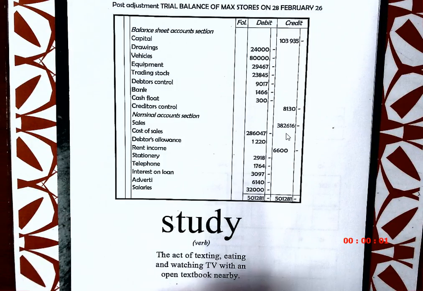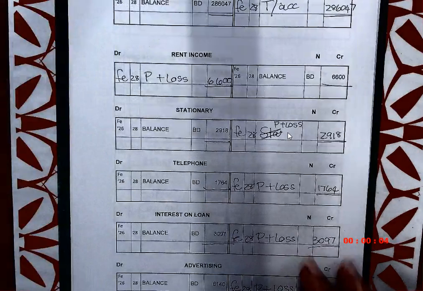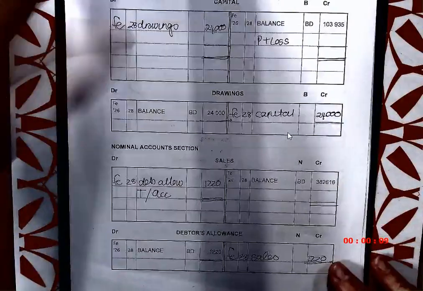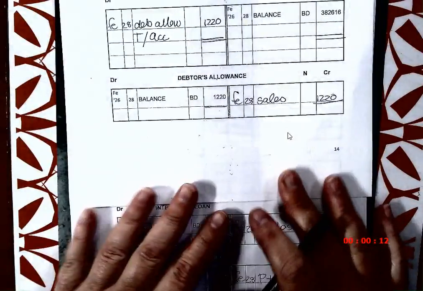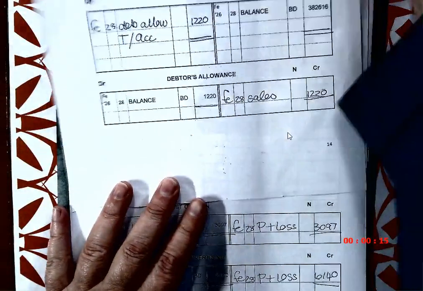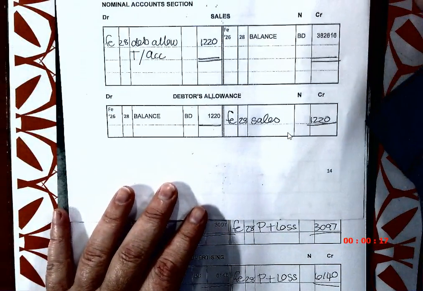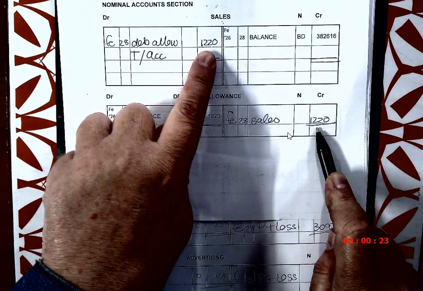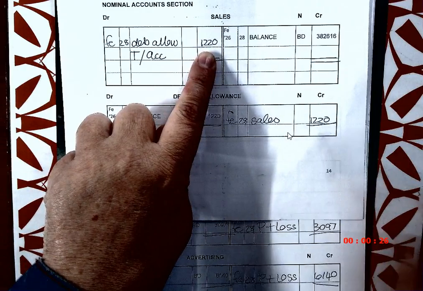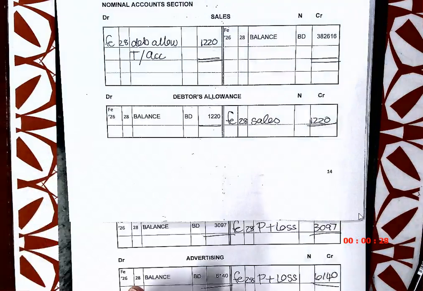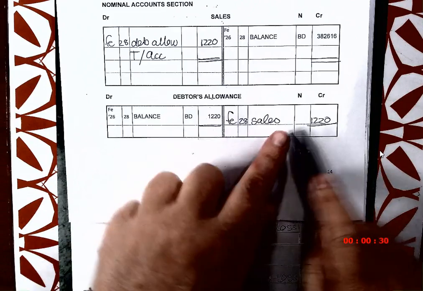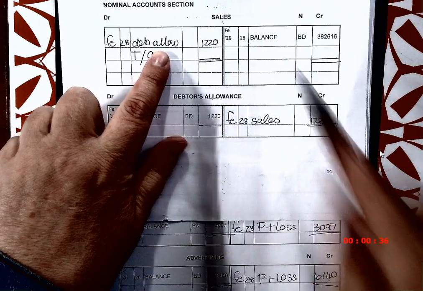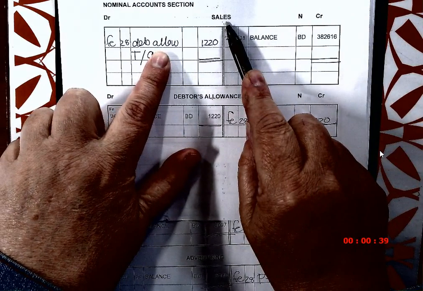For me, exercise 2. So the first thing we do, I already did a little bit. The first thing we knew is we close debtors allowance to sales. You see? So debtors allowance to sales. Yes, you didn't get the notes. Okay, so step 1, we close debtors allowance to sales. Done and dusted. Now we close sales to the trading account.